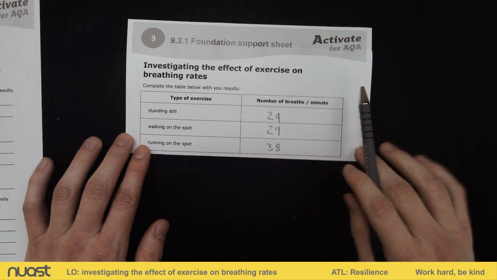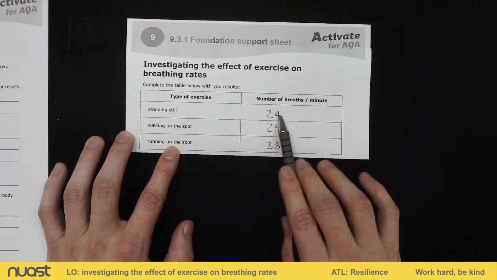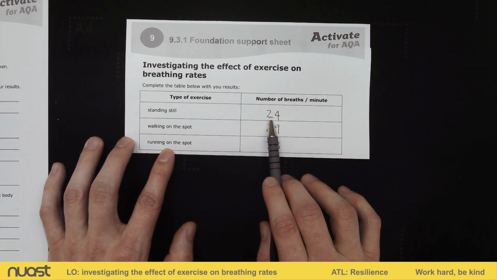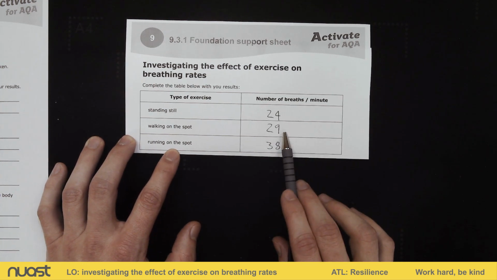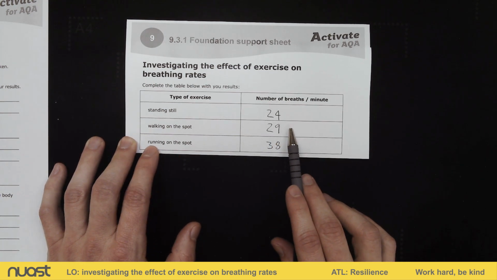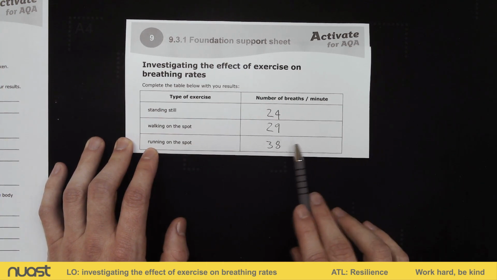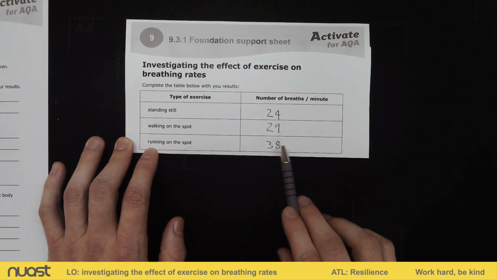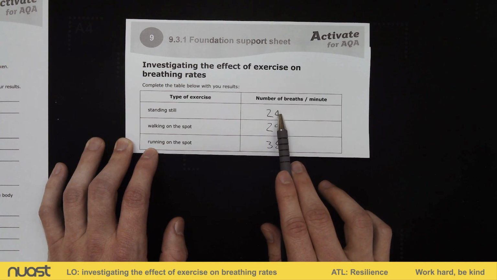Okay, so guys, looking at my results here, we can now look at the different values that we got for my number of breaths per minute. So we started off with 24 when I was standing still. When I was walking on the spot, it increased to 29, so an increase of 5 breaths per minute. However, when we got to the third one at the bottom here, running on the spot, I breathed 38 times in the minute. So there's quite a big increase there from walking on the spot, and an even bigger increase from when I was standing still.